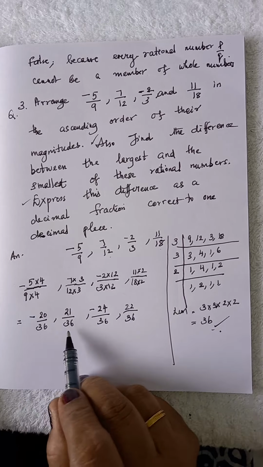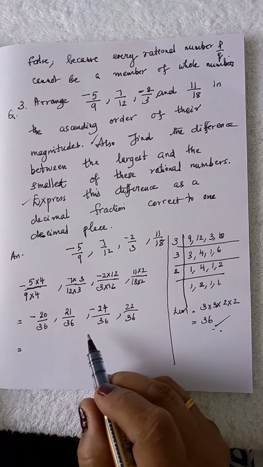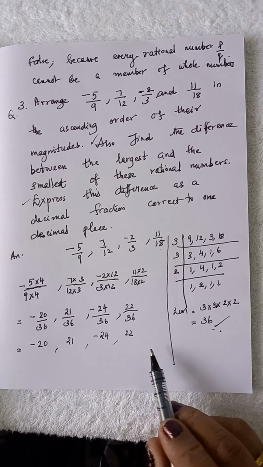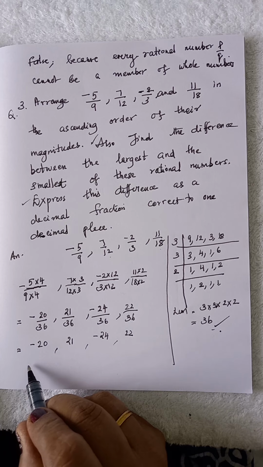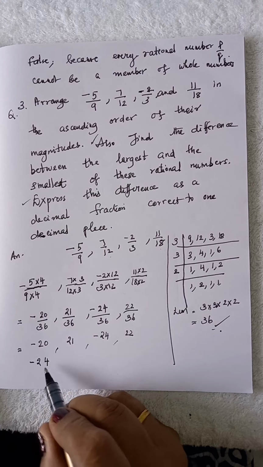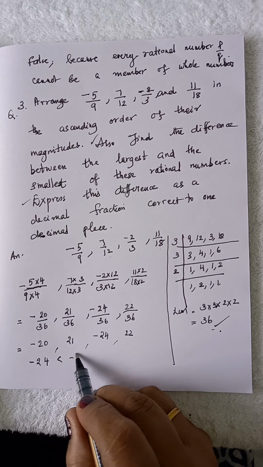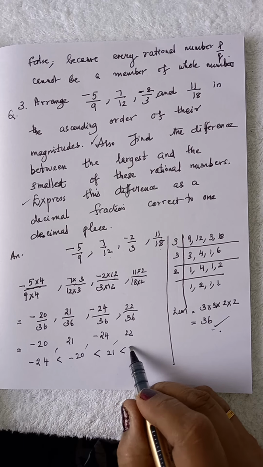Here in all these cases denominators are same. So we need only to compare the numerators. That is, we have to compare these 4 numbers only. To arrange in ascending order, that means we have to find out the smallest one at first, that is minus 24, then that is less than minus 20, then that is less than 21, then 22.